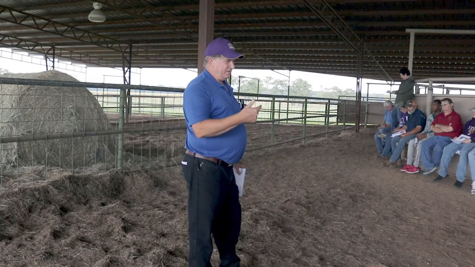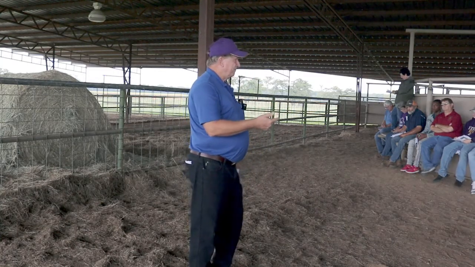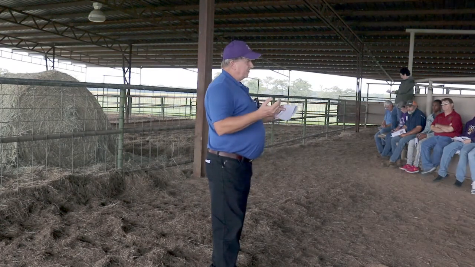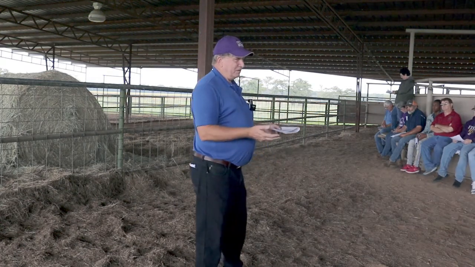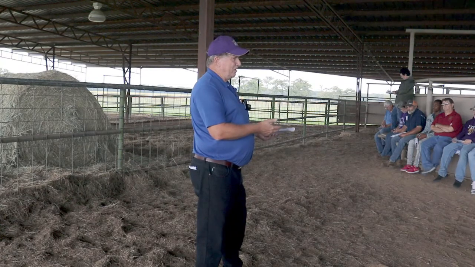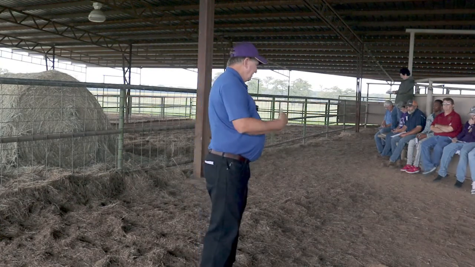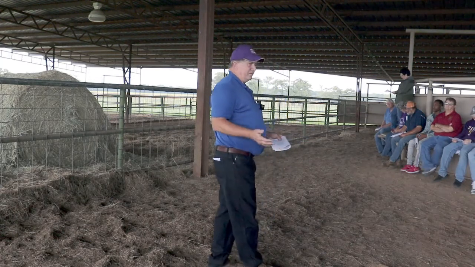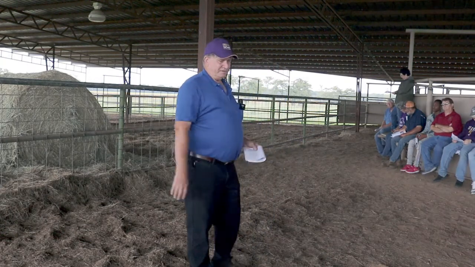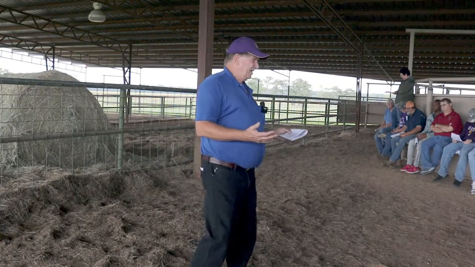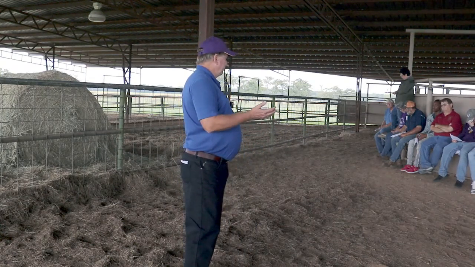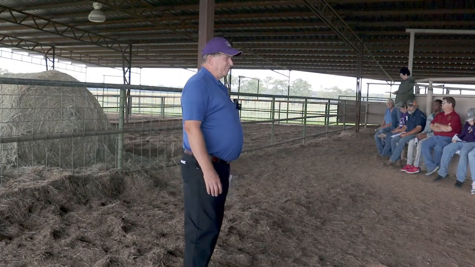Basically, some microorganisms take urea and convert it to ammonia. Other microorganisms take that ammonia and convert it to ammonium. And then there's another set of microorganisms in the soil that take ammonium and convert it to nitrate. So typically, nitrate is the way the plant takes it up. That's the way it's in the soil most of the time.